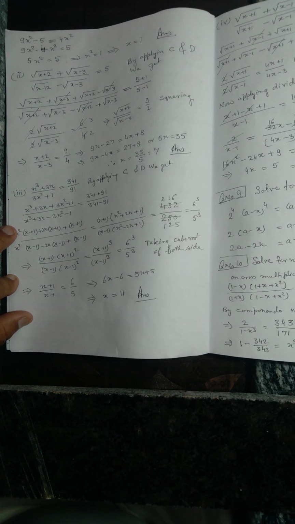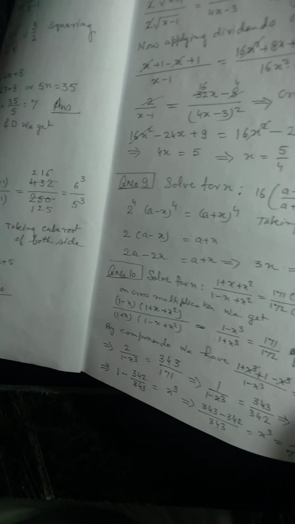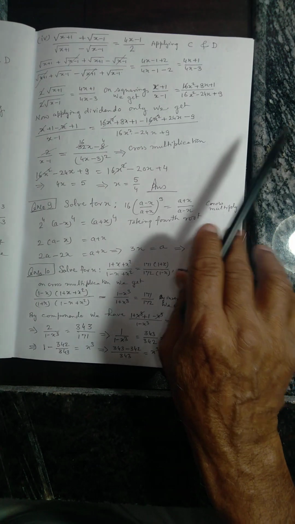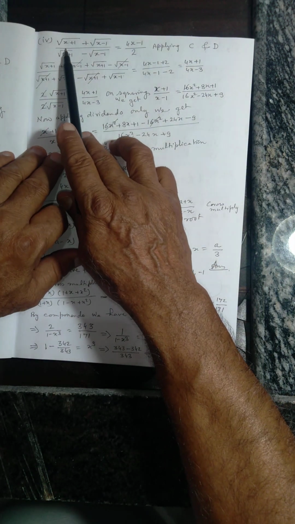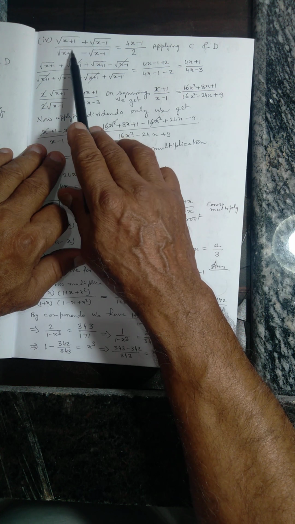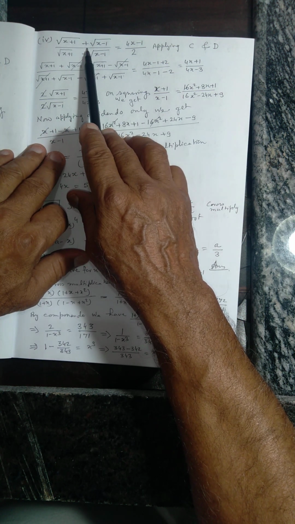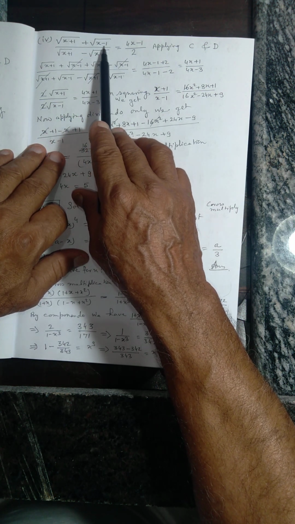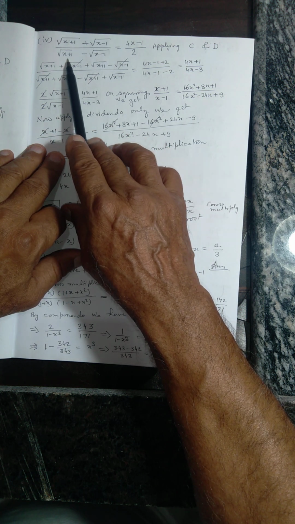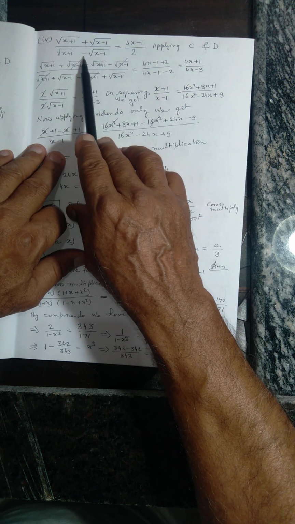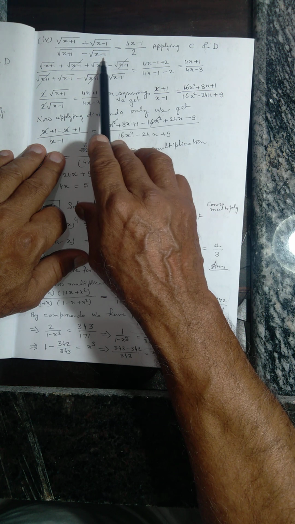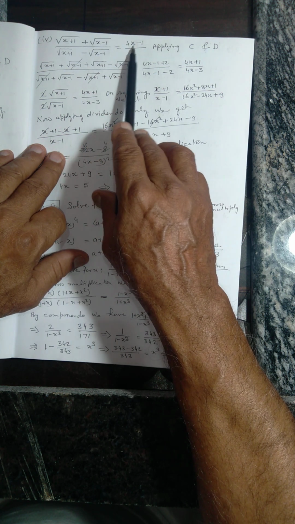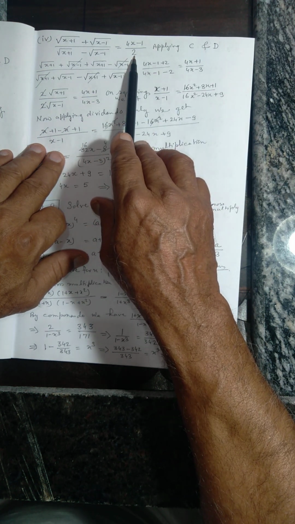Now come to the fourth part. Here, (root x plus 1 plus root x minus 1) whole upon (root x plus 1 minus root x minus 1) is equal to (4x minus 1) upon 2.